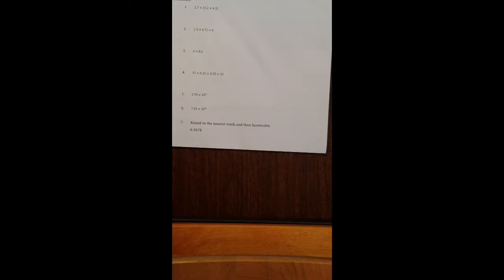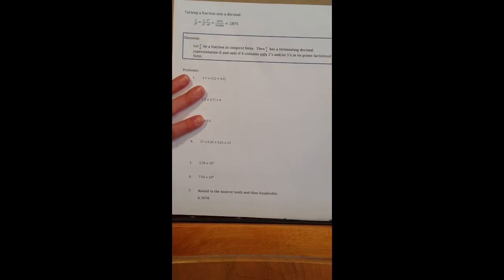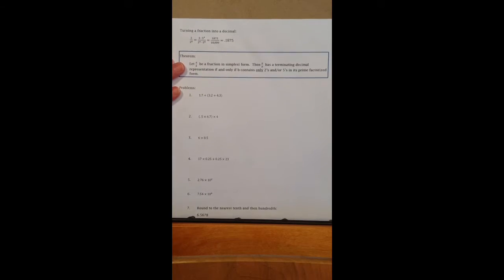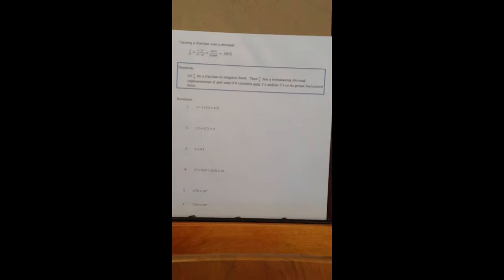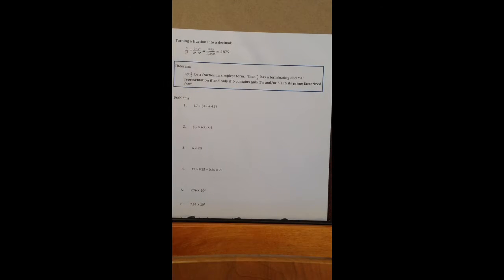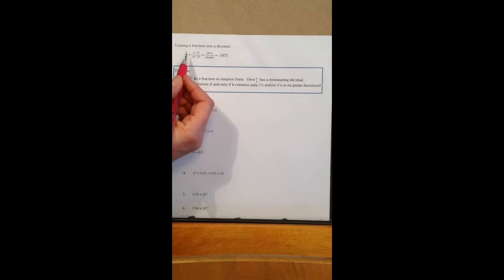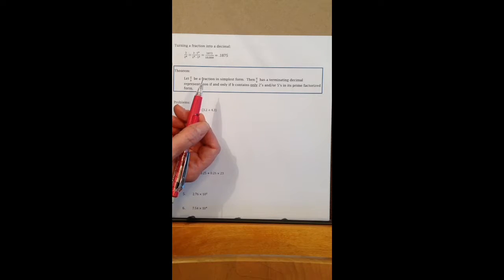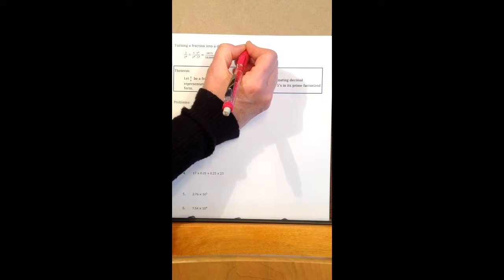Okay, moving on to the second page, you want to be comfortable with how to turn a fraction into a decimal. And so we've got a process for that. There are a couple different ways to do it. If you have a calculator, really what you're going to do is take the numerator and divide by the denominator. So let's do a simpler problem here first.